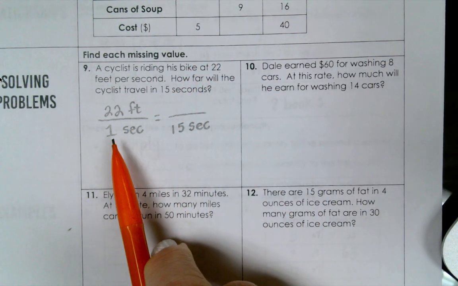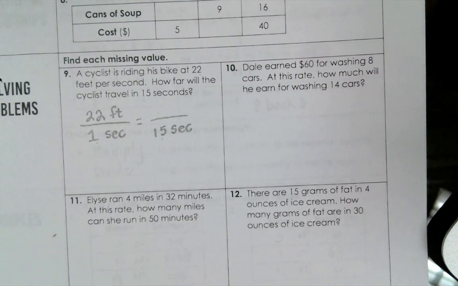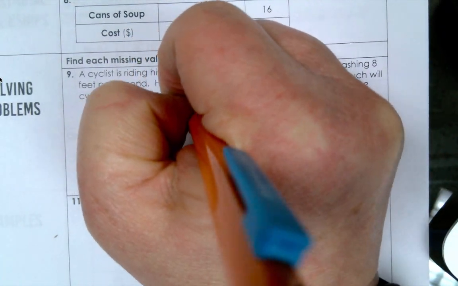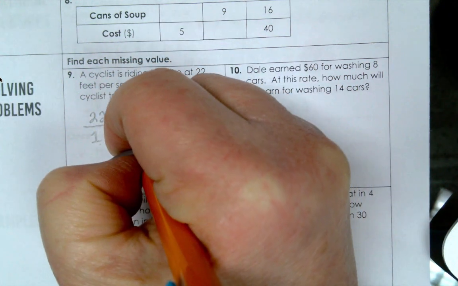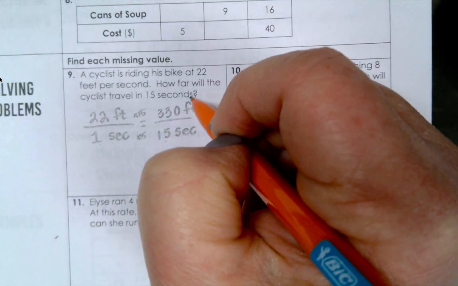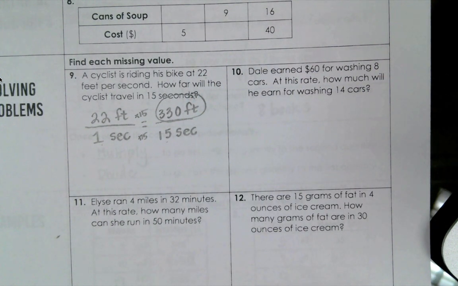Okay. So how did I get from 1 to 15? I multiplied by 15. So 22 times 15 is 330 feet. So I multiplied by 15, I multiplied by 15, and he will travel 330 feet in 15 seconds.